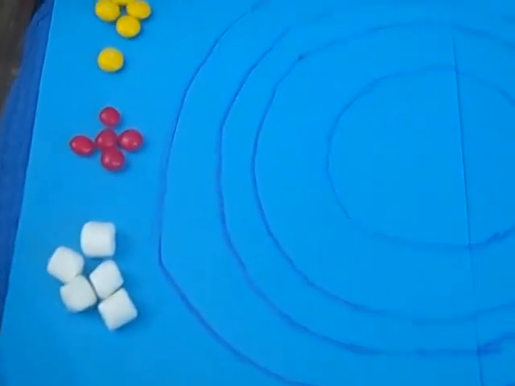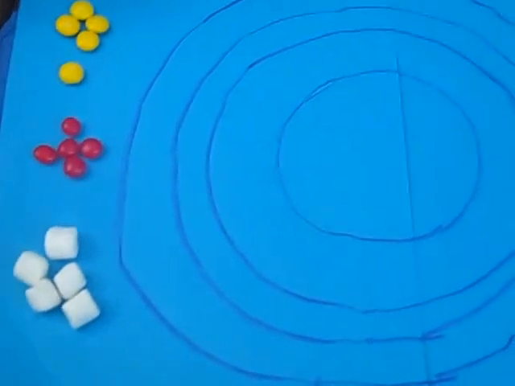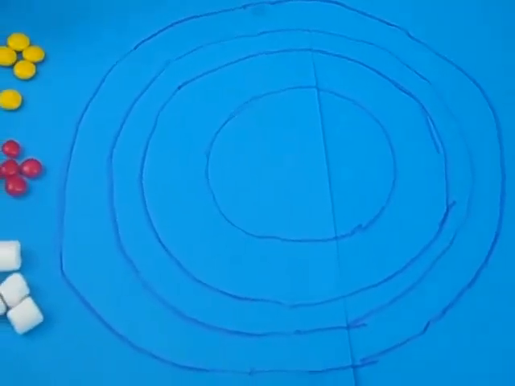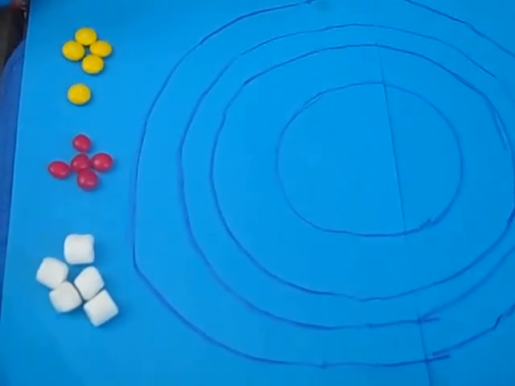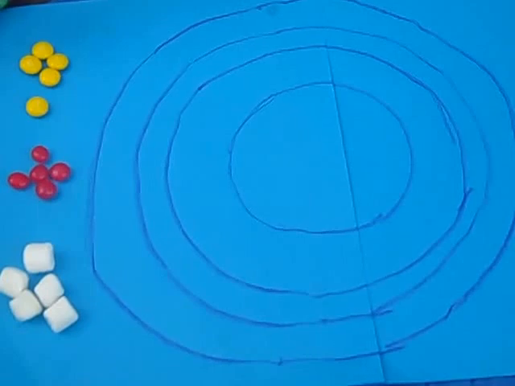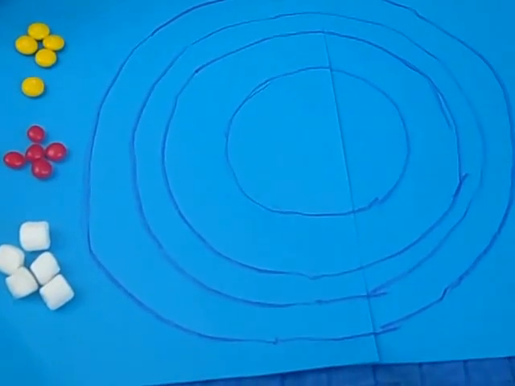Alright, I've actually got a couple different models that I want to show you today, just because I couldn't decide which one I was going to use. This is my first one, and part of my circles I drew really quick outside.